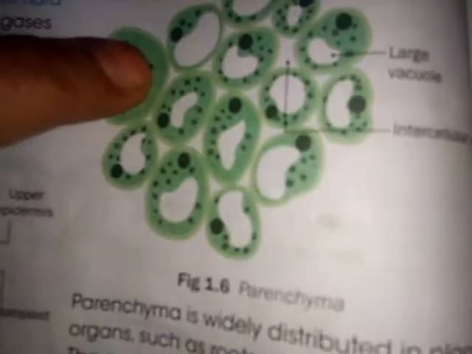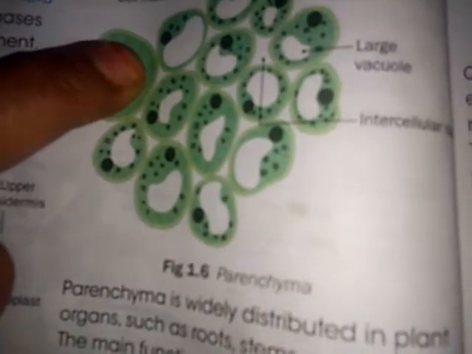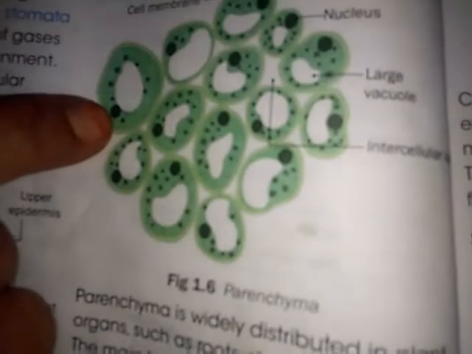Cytoplasm is a liquid substance. How is cytoplasm present? It is in liquid form. In the cytoplasm, the nucleus is present. This is the nucleus.